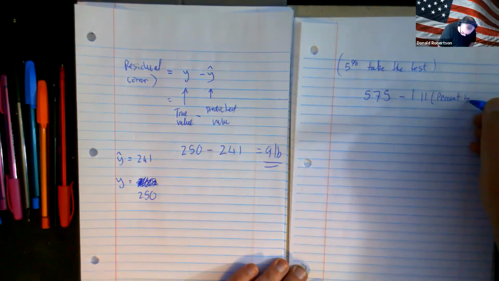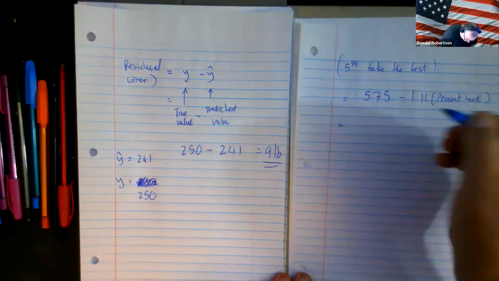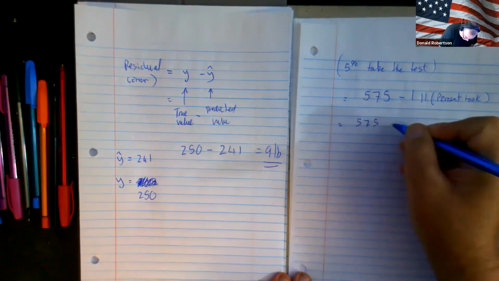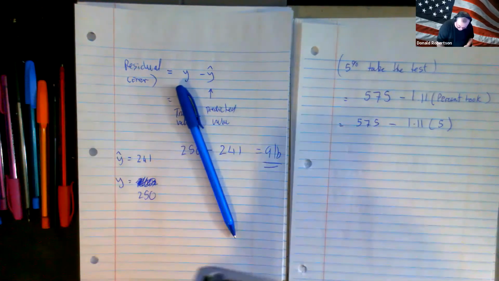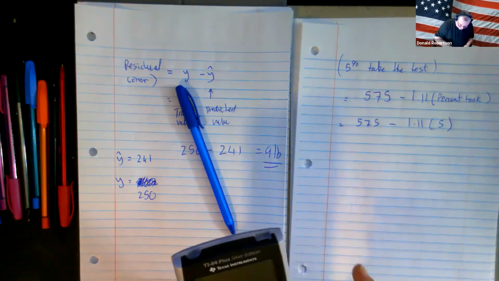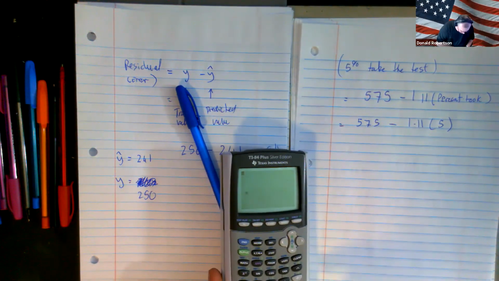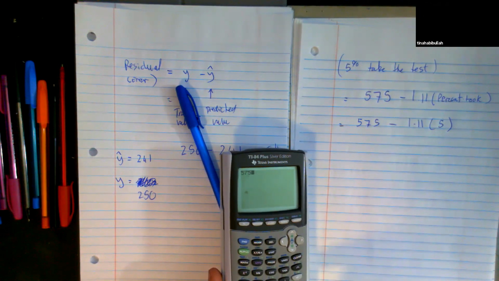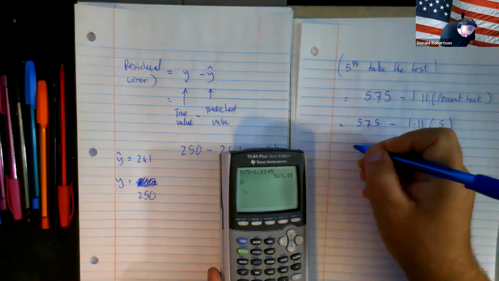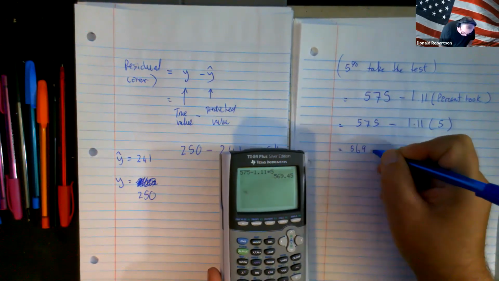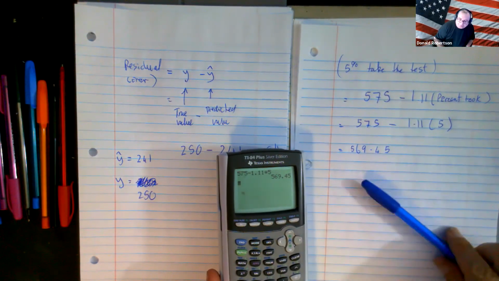That's a weird way of saying it. Yeah. I would probably say percentage taken, but who cares? 575 take away 1.11 times 5. And assuming, the way they phrased it, that they want the 5, not 0.05, which is what the percentage would be in its decimal form. So there's 575, take away 1.11 times 5, and the answer we're looking for is 569.45, which is exactly what it should be.